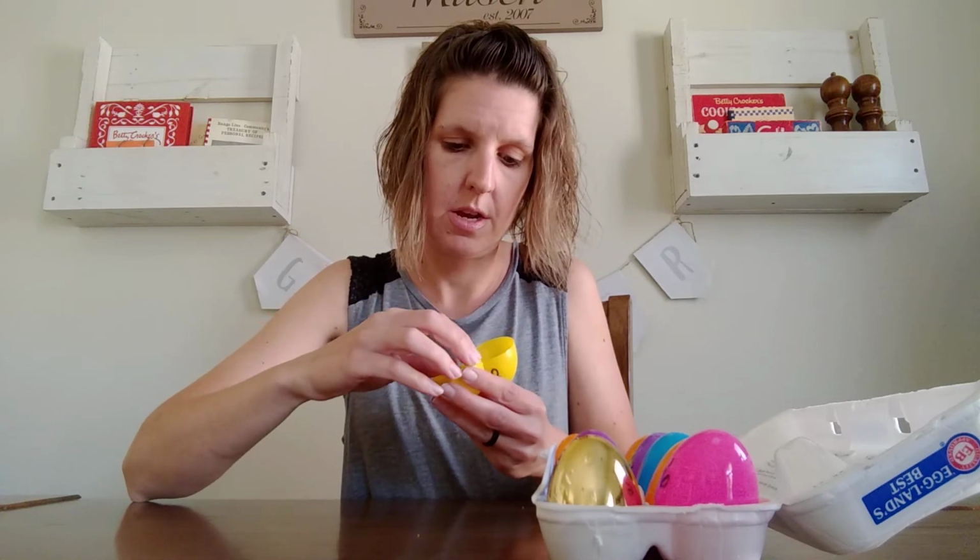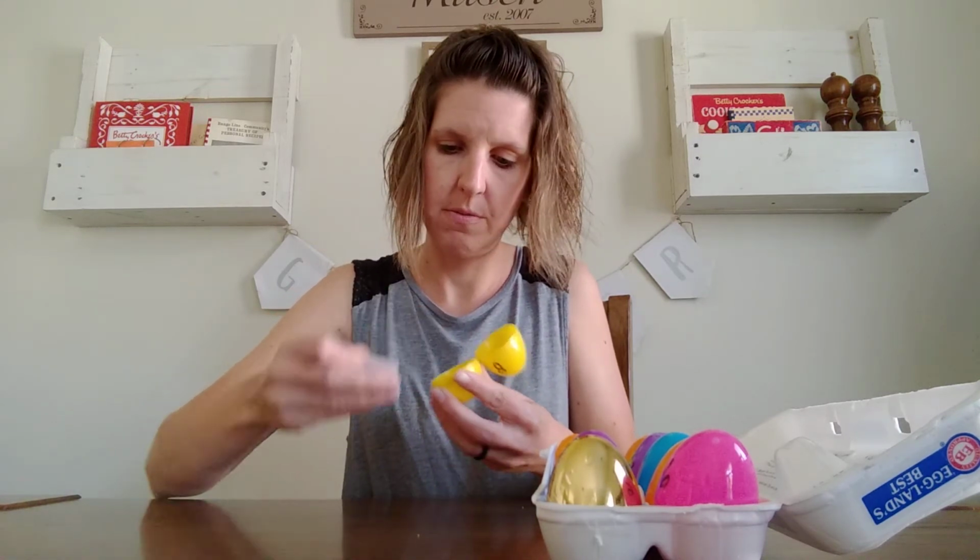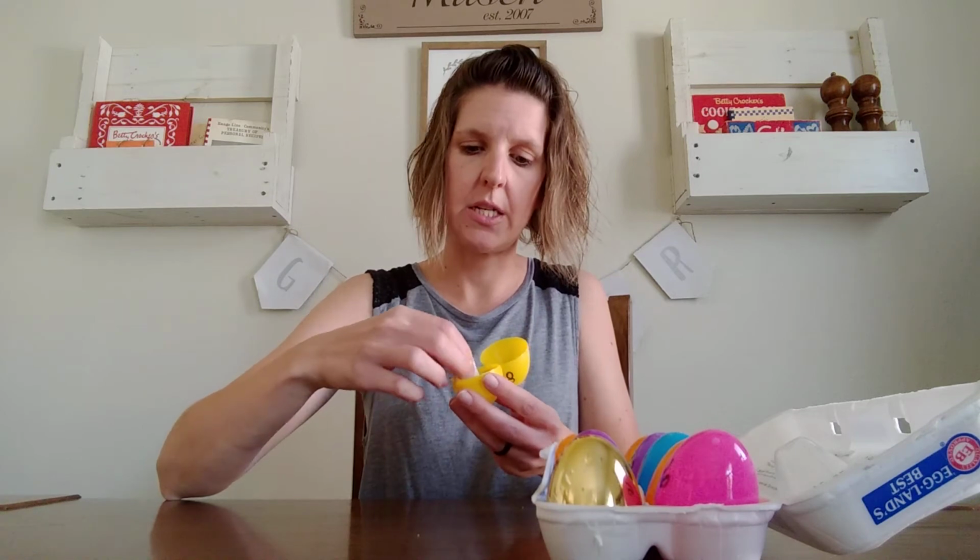Okay, number 8. This is egg number 8. And it has a little piece of paper that says, "The King of the Jews." Why do I have a little piece of paper that's colored? It says the King of the Jews. Well, remember, what sign did they nail on top of the cross above?